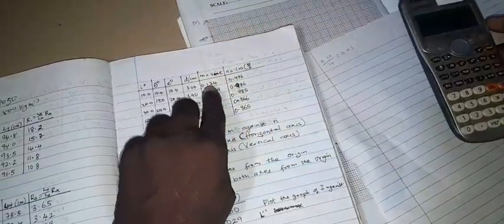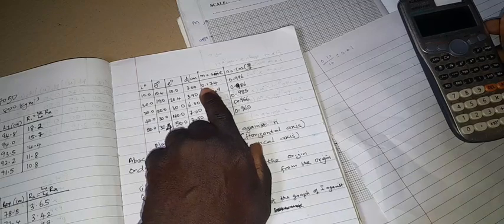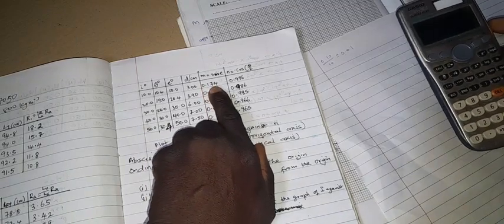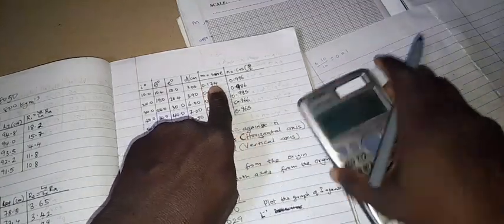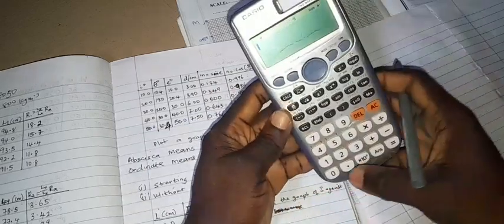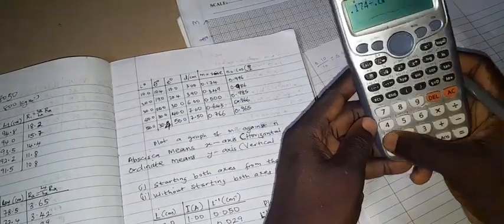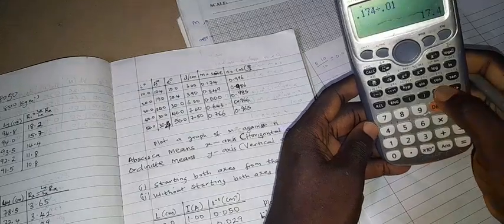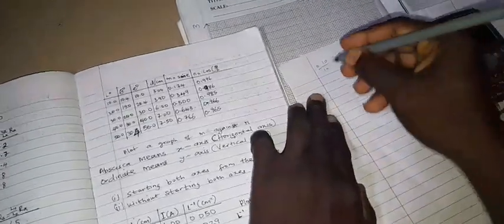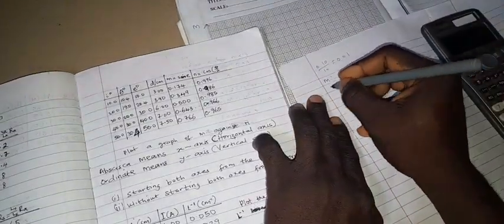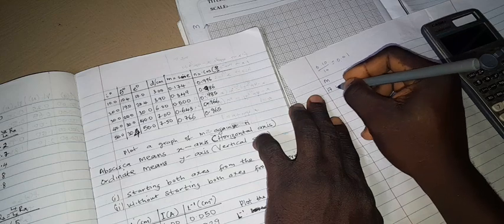How many small square buses would then represent 0.174? So what I will do is divide 0.174 by 0.01. That's going to give me 17.4. So I'm going to write it out, 17.4. You can use a pencil to write 17.4.